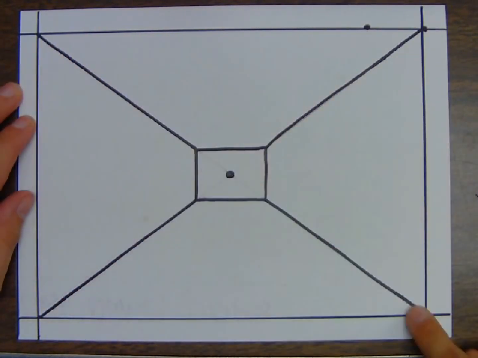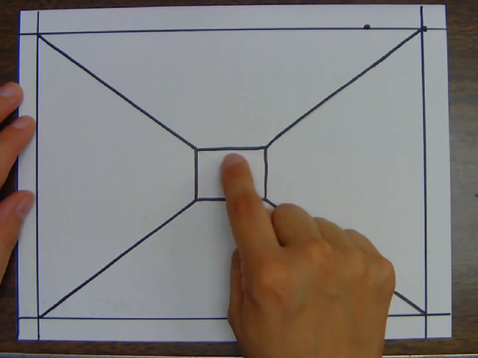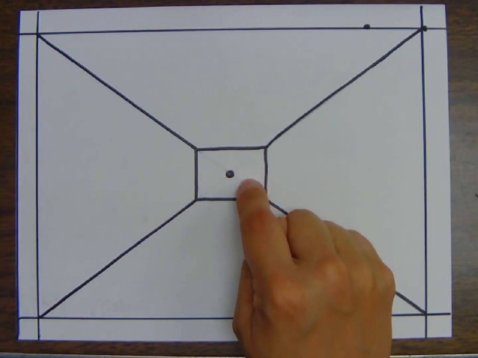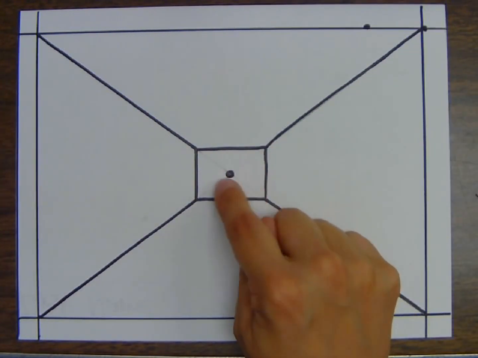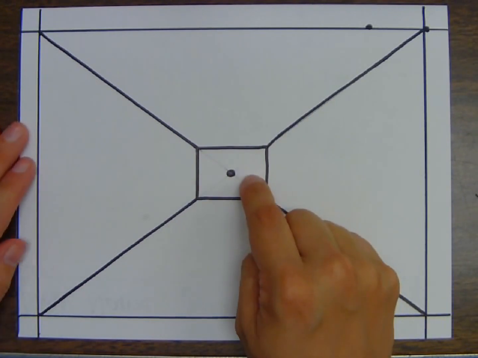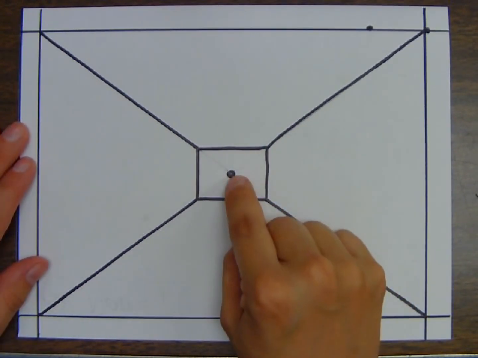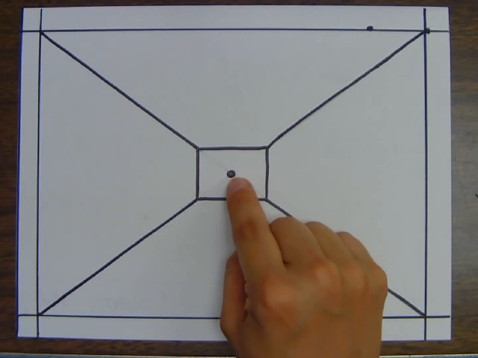You have your X, right? I erased the inside lines here just to show you. You can kind of see a faint shadow of where those lines were because I did do it in pencil, okay? And I have my vanishing point, which I want to leave.